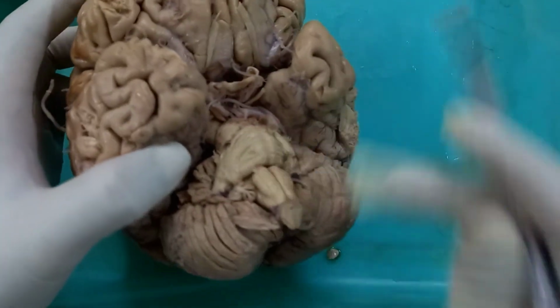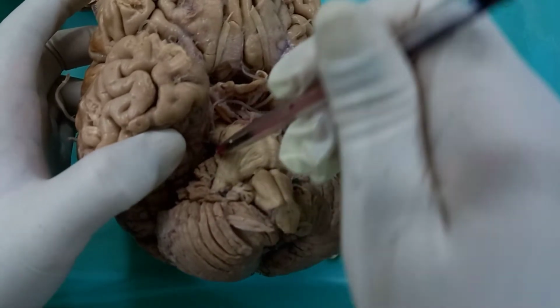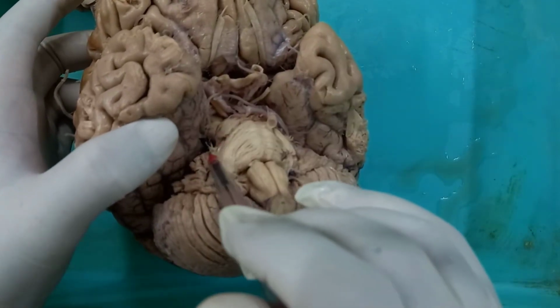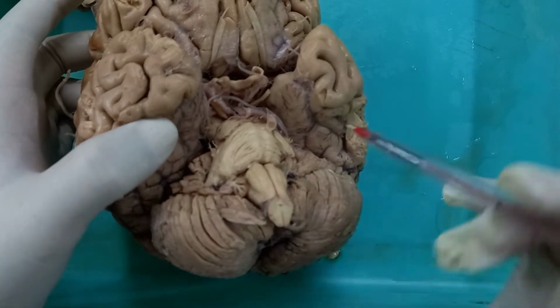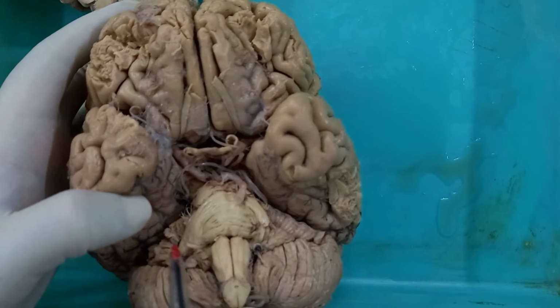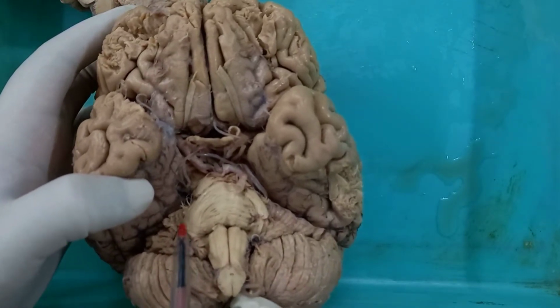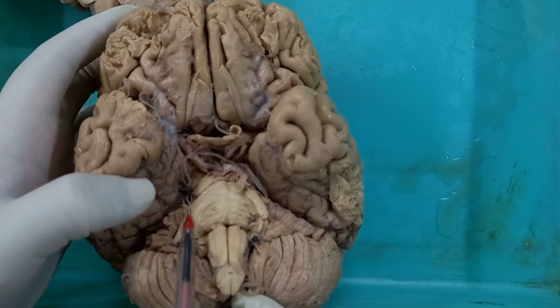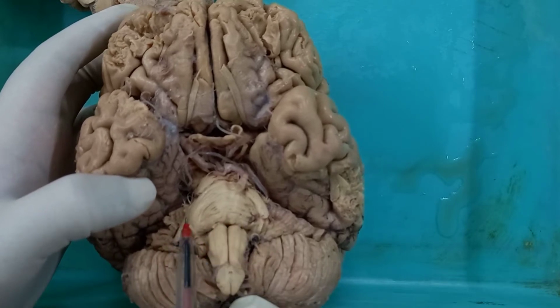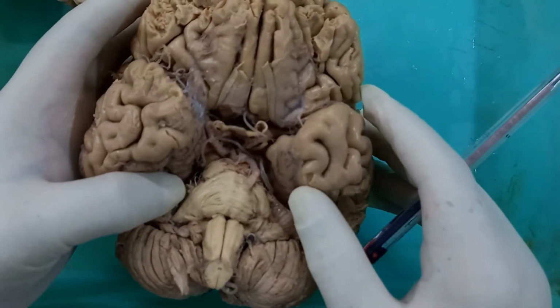At the junction of the pons and the middle cerebellar peduncle, there comes out a nerve, and this nerve is the fifth nerve or the trigeminal nerve. On either side it will be doing so. So this will be the demarcation. The emergence of this fifth cranial nerve, the trigeminal, will limit the two: medial to it is the pons and lateral to it is the middle cerebellar peduncle.